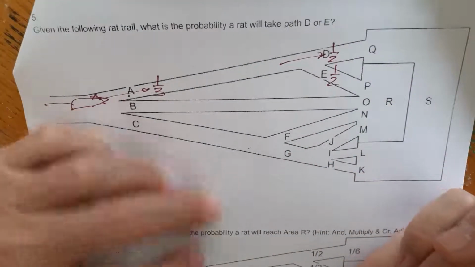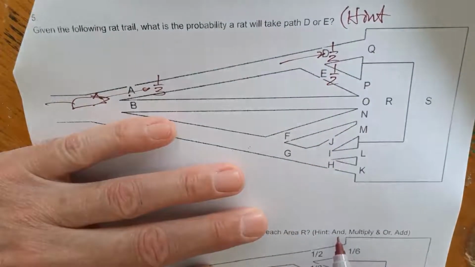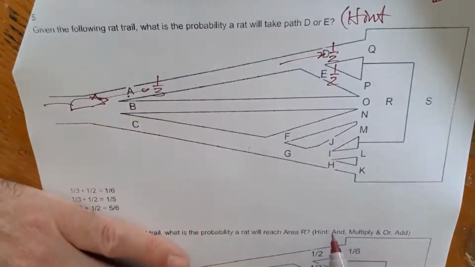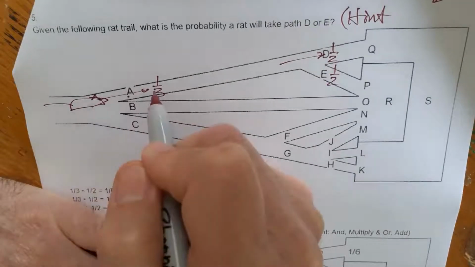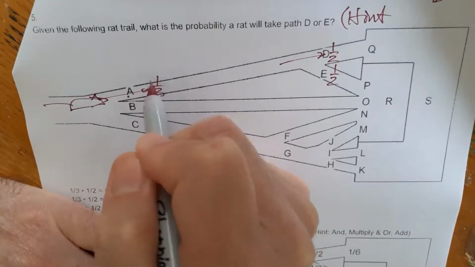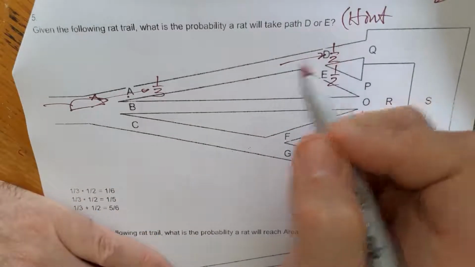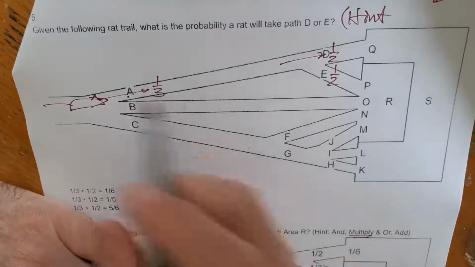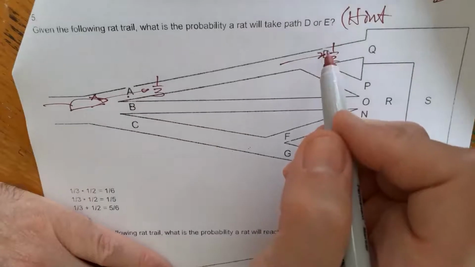I wish it had a hint right here. The hint would say "and" multiply and "or" add. Okay? So is it and? Does the rat have to go through A, 1/3, and D, 1/2? Yes. So if it's an and, we multiply for these, right? It's not or. You don't go through one or the other here. You go through A and D.